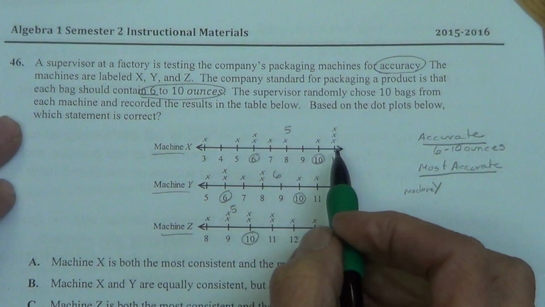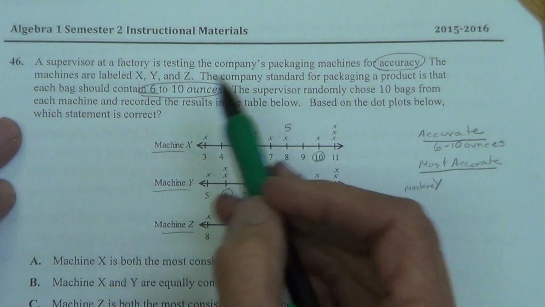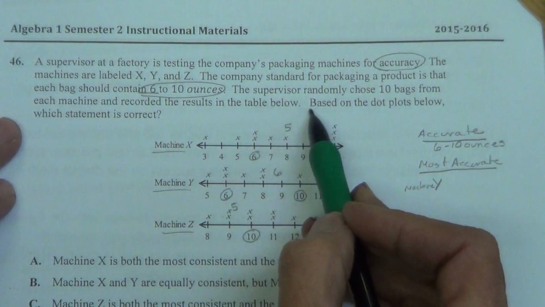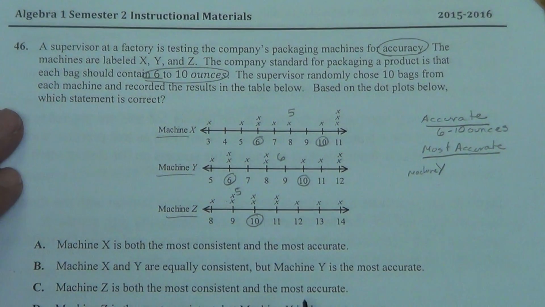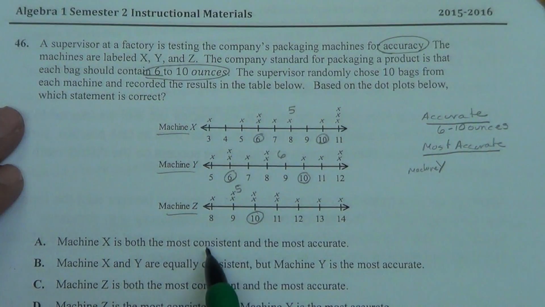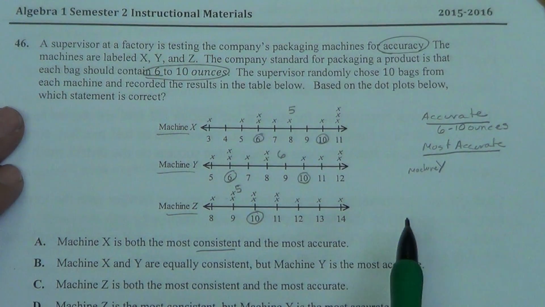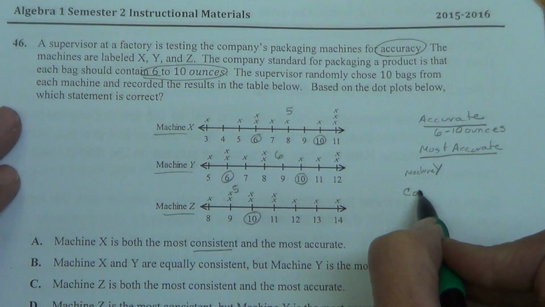Okay, now let's see what else they talk about here. It says the supervisor randomly chose 10 bags from each machine and recorded the results in the table below. Now we're supposed to find the statement that's correct. They're going to talk about consistency too. We may be able to spot the answer just off accuracy, but it's real important to me that you know consistency.